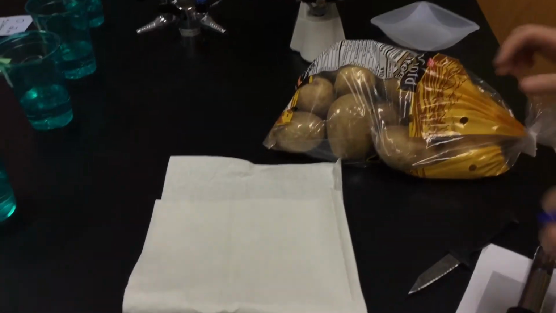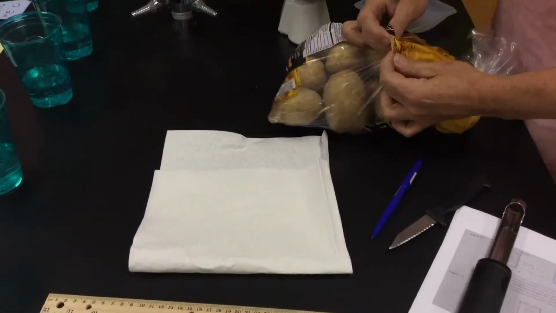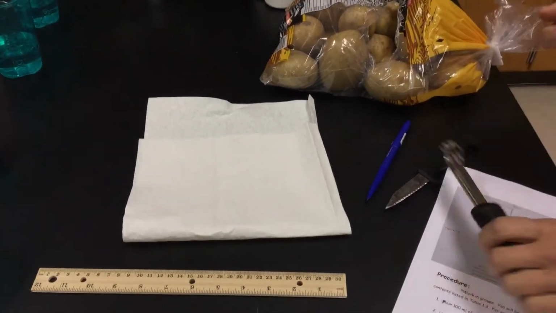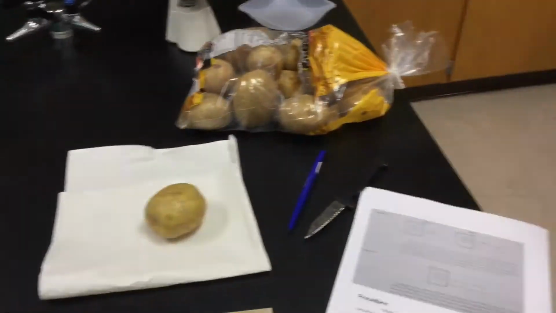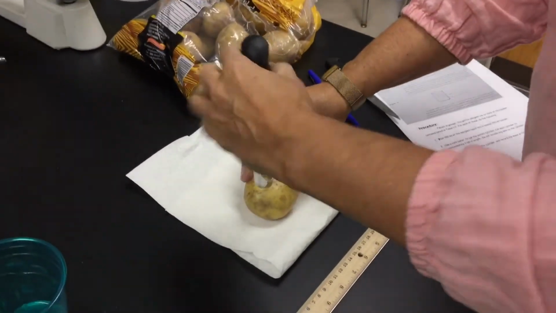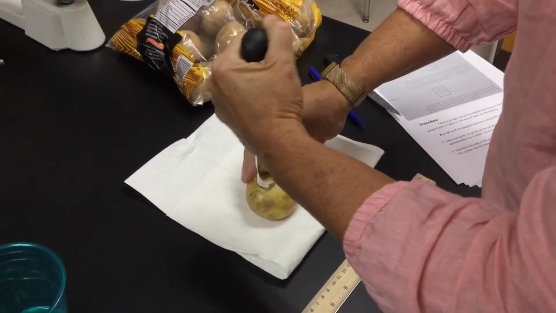So in order to do this, we have all of our potatoes. You guys want to get a 3-centimeter plug of potato. So we want to make them uniform. And in order to do that, we're going to use a potato core. So this is my little potato core. It's very sharp on the ends. We're going to take it and go, hopefully, straight down with it.